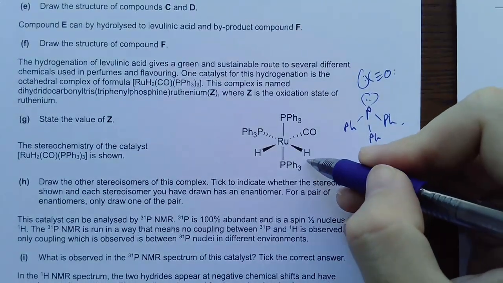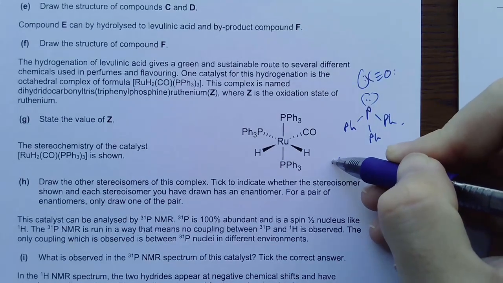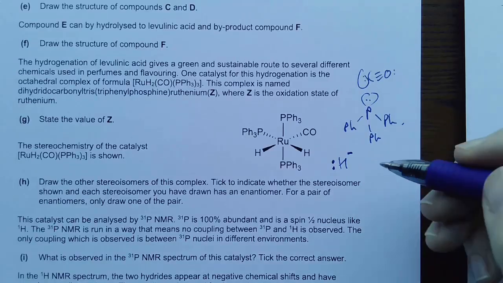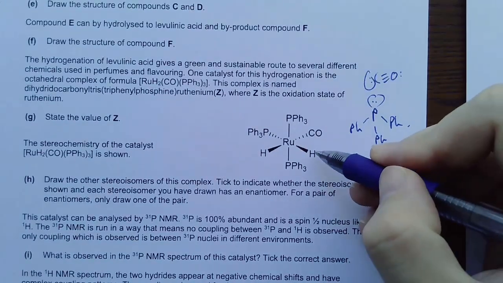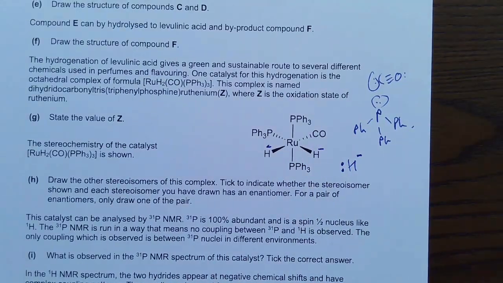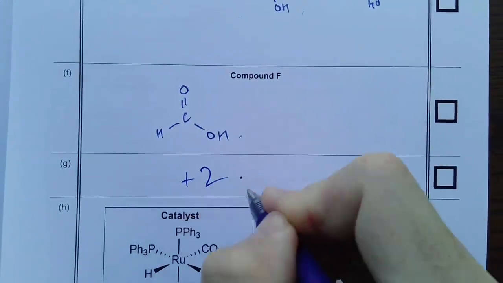So the only things to worry about are the hydrogens. Now, in order for me to have a hydrogen ligand, you're going to have a negative charge on that in order for that to have 2 electrons. So this is going to be H minus, this is going to be H minus, which means my ruthenium is going to be +2.